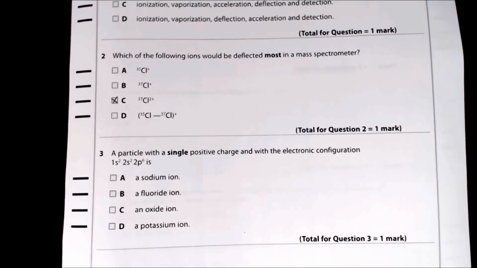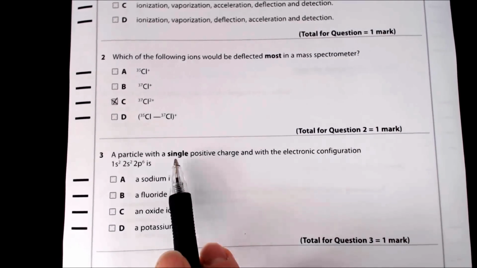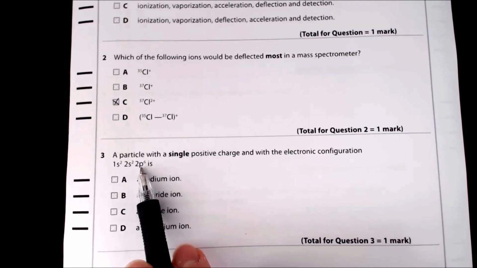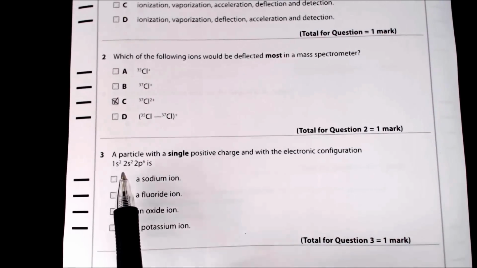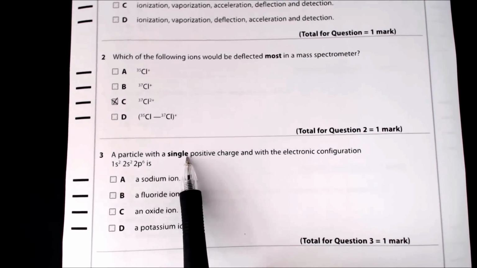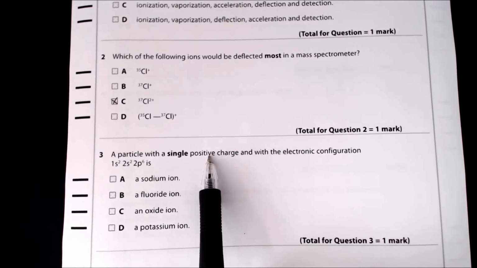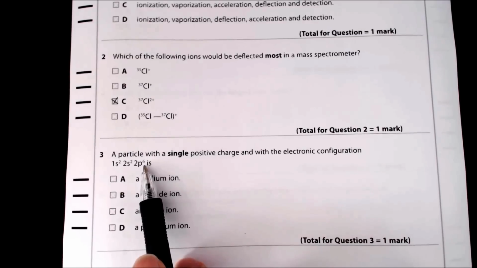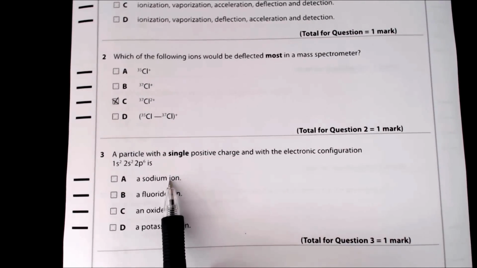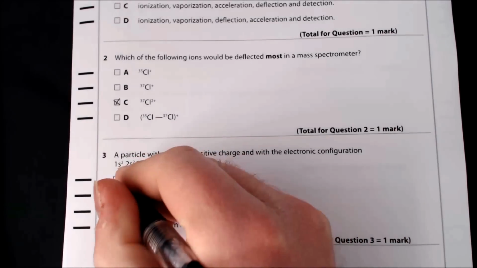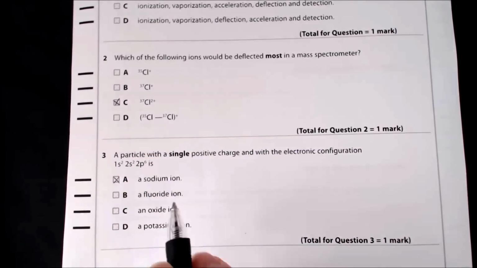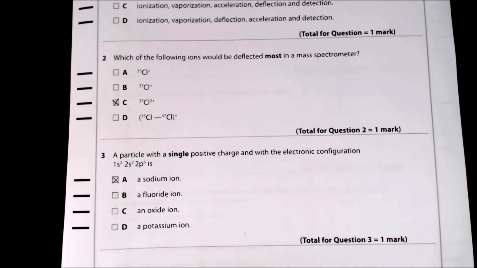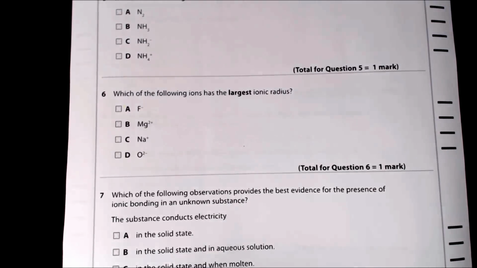Okay, and then question 3. It says a particle with a single positive charge and with the electron configuration 1s2, 2s2, 2p6 is, so if we think about this, this has lost an electron because it's a single positive charge. So this is something that had an electron before but doesn't anymore in the outer shell. So this has got to be a sodium ion. Fluoride ion wouldn't form this configuration. You need to look at the periodic table for that one to make sure that is correct. Okay, so there you go. There's your first 3 questions.